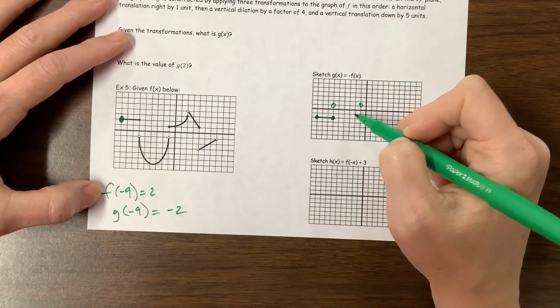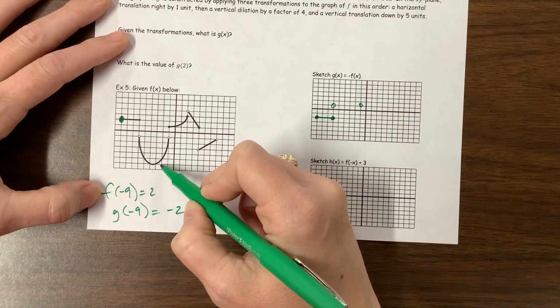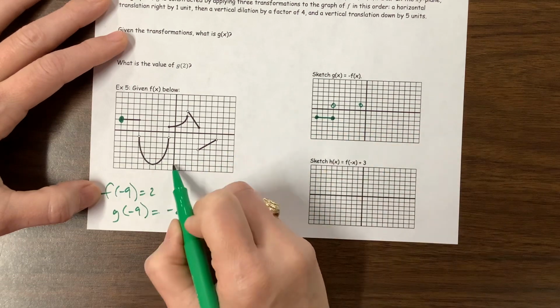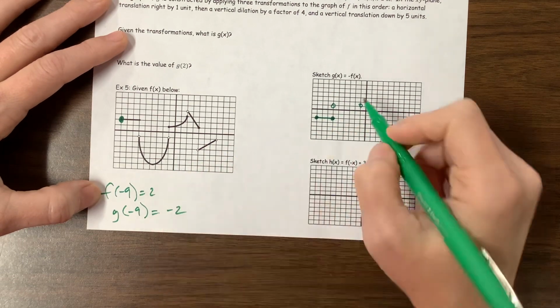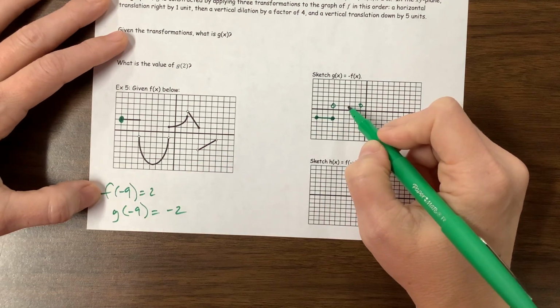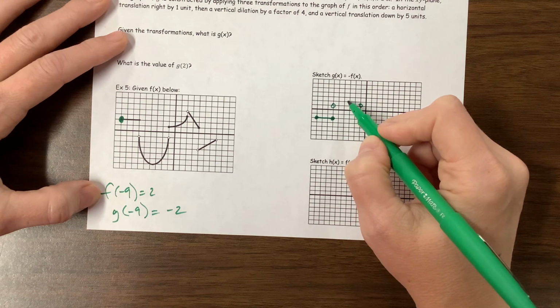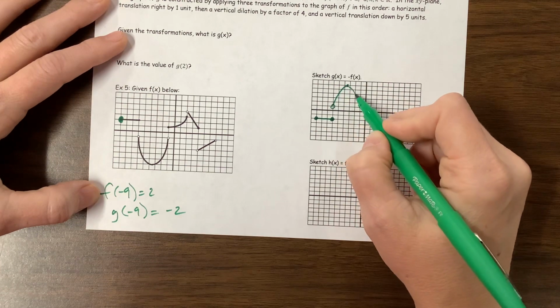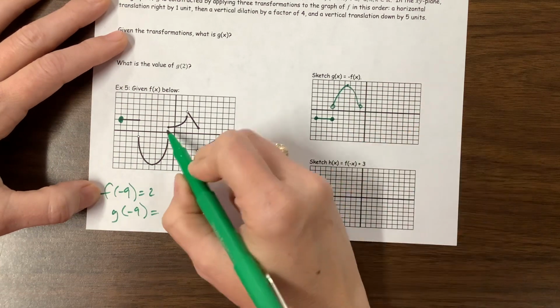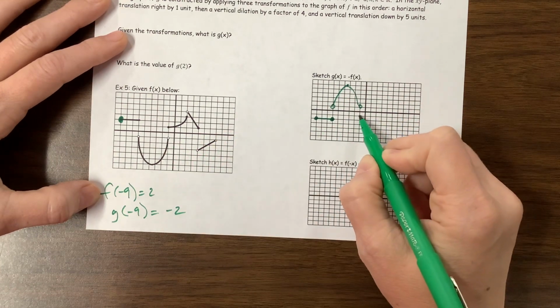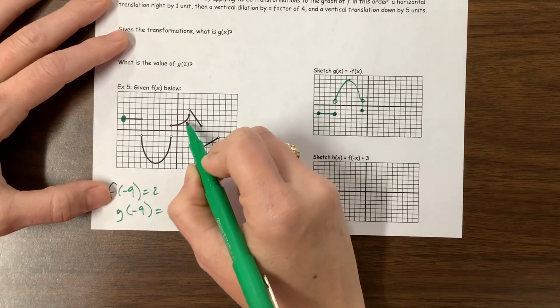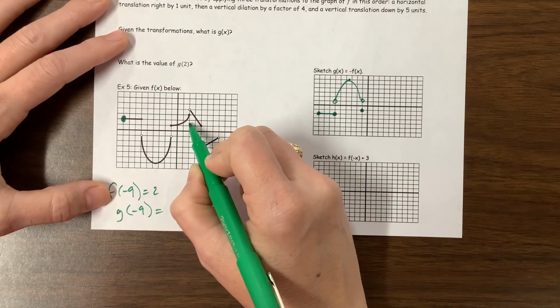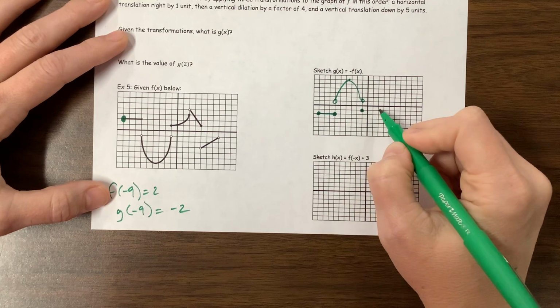Kind of right in the middle of them. Where is that? 1, 2, 3.5, and we were at 6. 1, 2, 3, 4, 5, 6. I think we're roughly here. So it's doing sort of this sort of thing. This guy reflects down to here. This one at 1, 2, 3. It's going to go 1, 2.